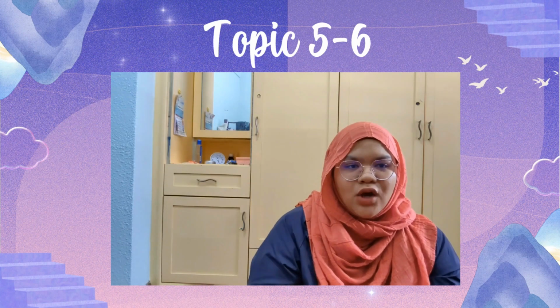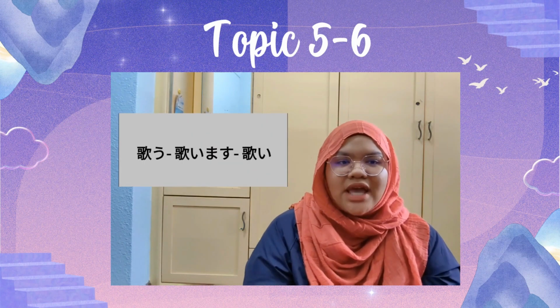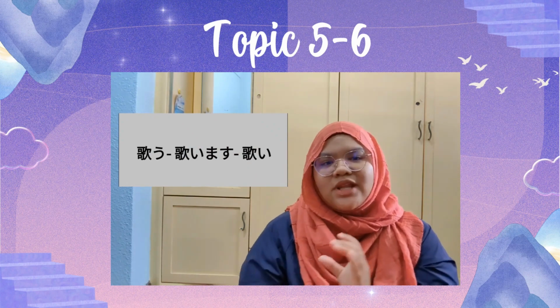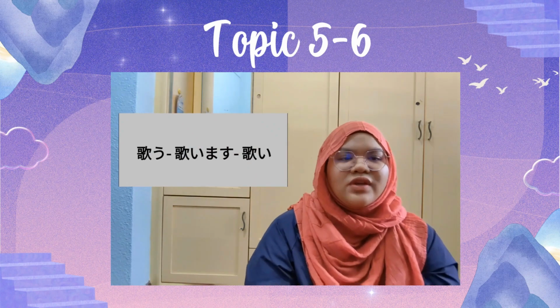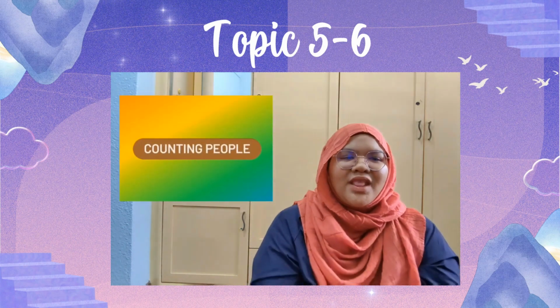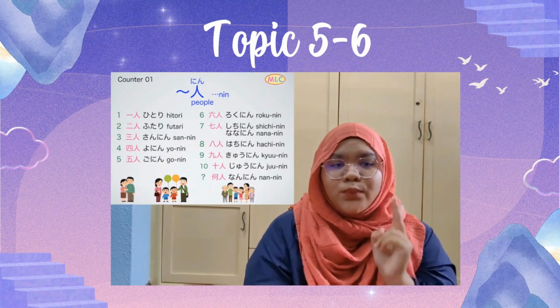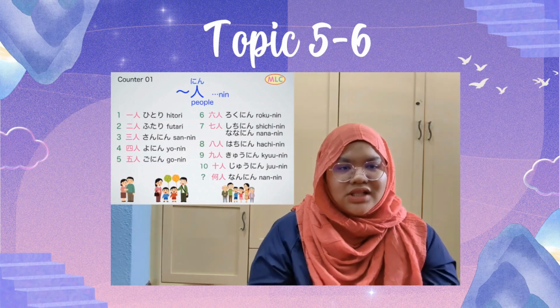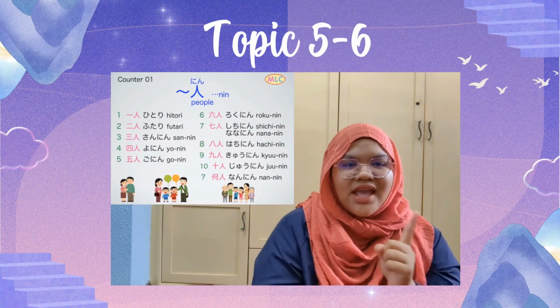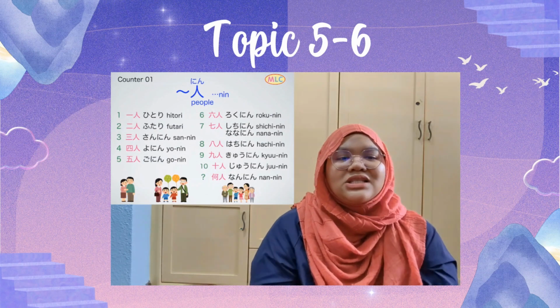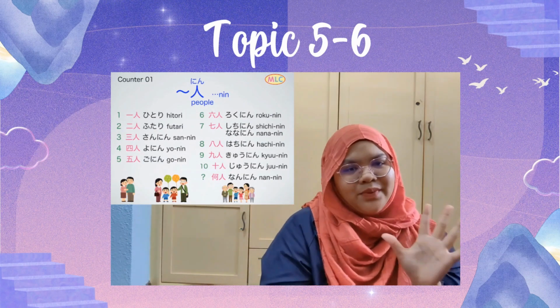In this sentence, utau has been changed to utaimasu, and the stem utai has been added in the sentence along with ni ikou. And for our last topic of lesson 7, which is counting people. The counter for people is nin, but one person and two people are irregular, which are hitori and futari. Let us try counting until 10 people.